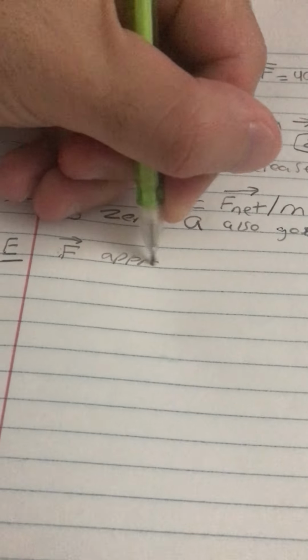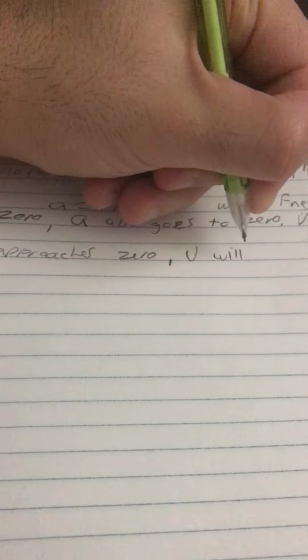So when the force applied to the right approaches 0, A will approach 0, which we said before.